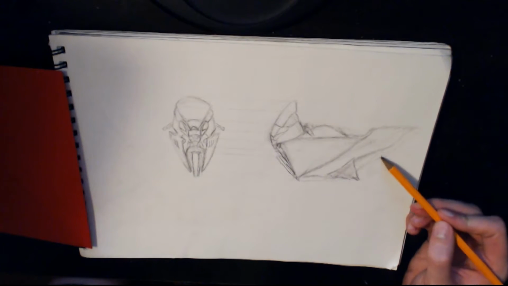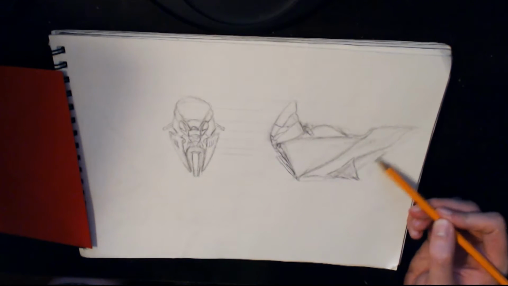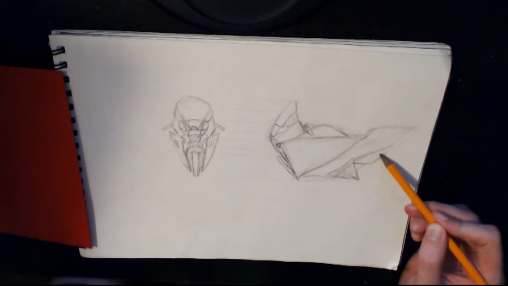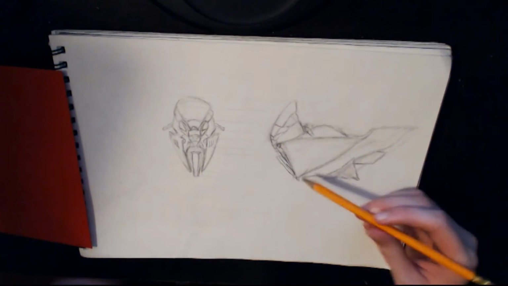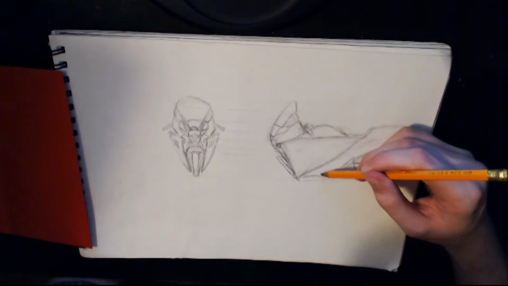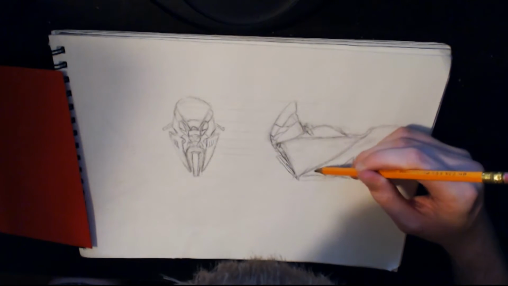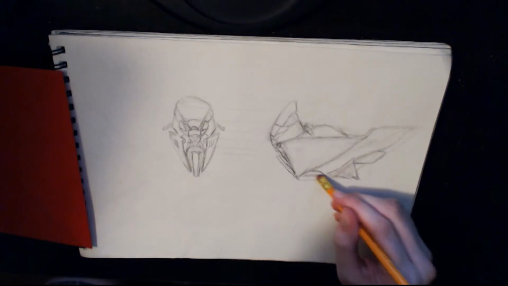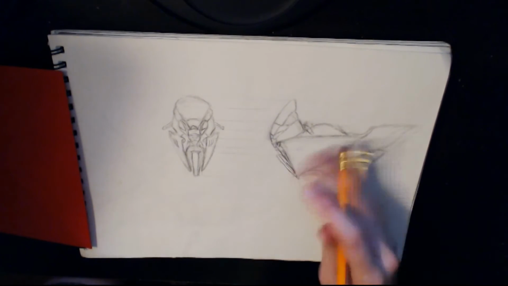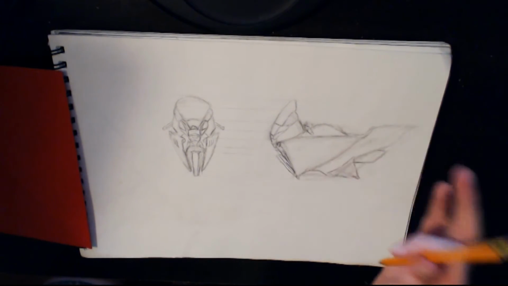And then we want to make our main propulsion system, which is going to be fairly simple. Just kind of like that. Very simple jet. Very simple jet system.